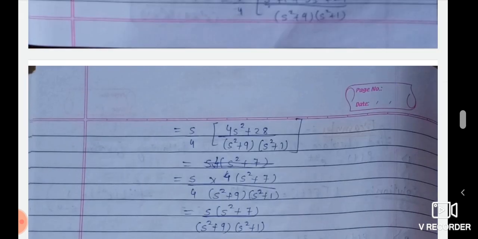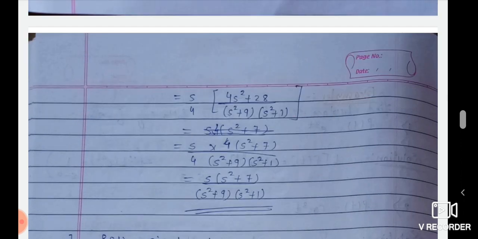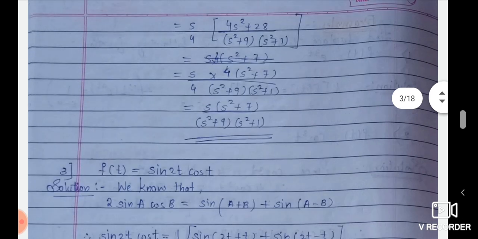So finally you're getting this. So 4s square plus 28. So you can take 4 outside. So you'll have s square plus 7. So finally your answer is this. Okay. Understood? Just you have to apply the formula very properly.